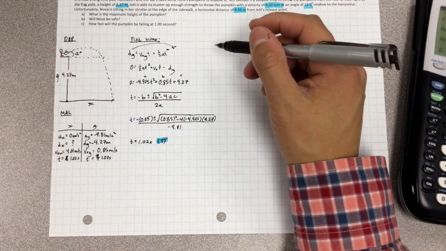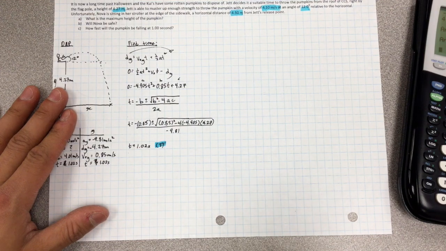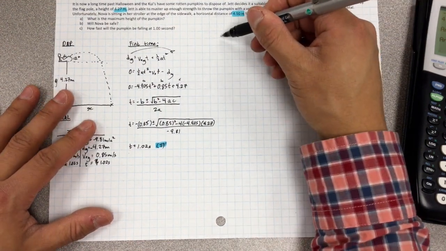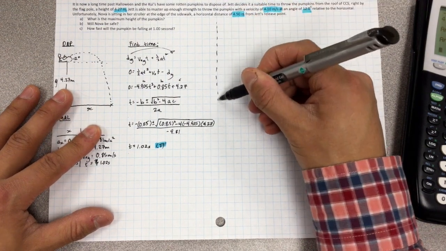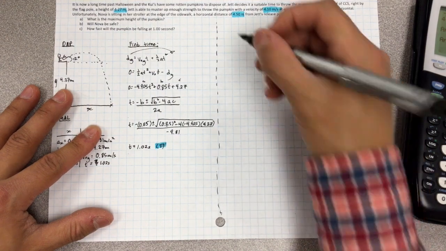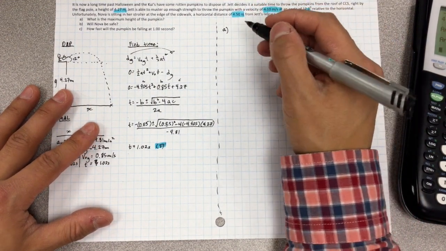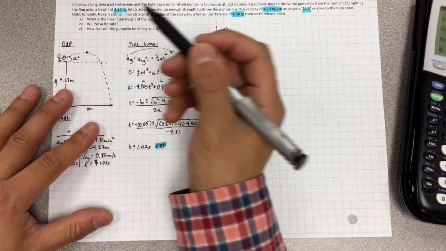And so for my, what is the maximum height of the pumpkin? Now this one I don't really need my time variable for, and I'll show you why I don't need time for this one here. So I'm just gonna separate this and solve for A. So what is the maximum height of the pumpkin? Now remember, if I'm looking for the maximum height, I'm just gonna say it's at this point here.